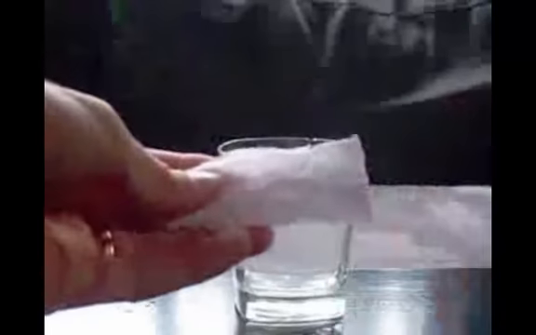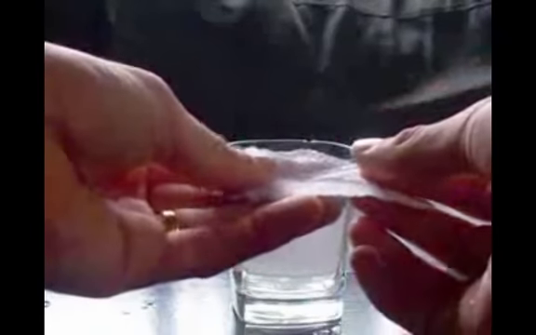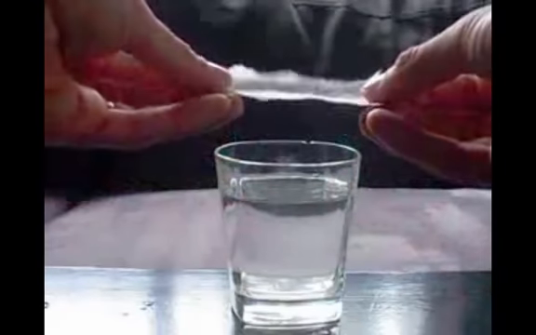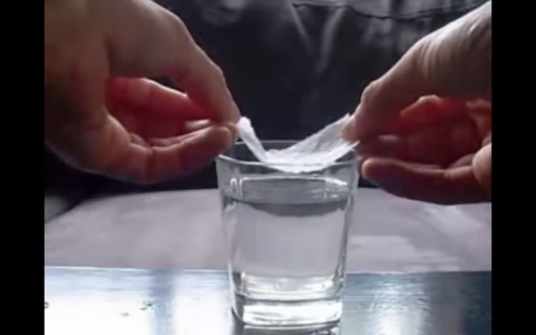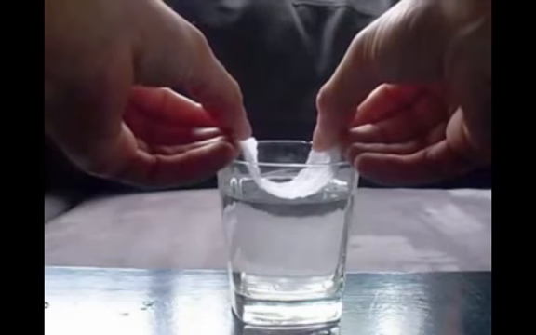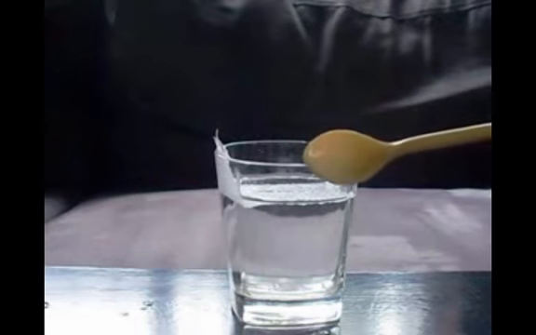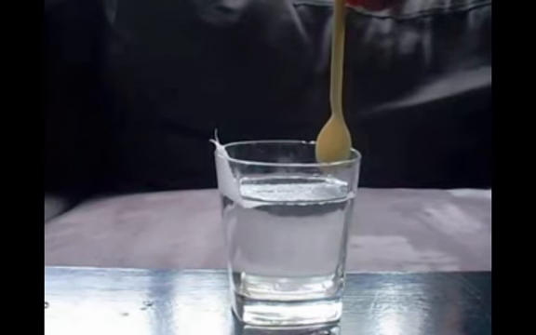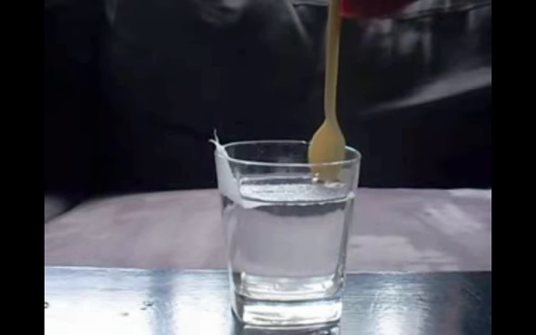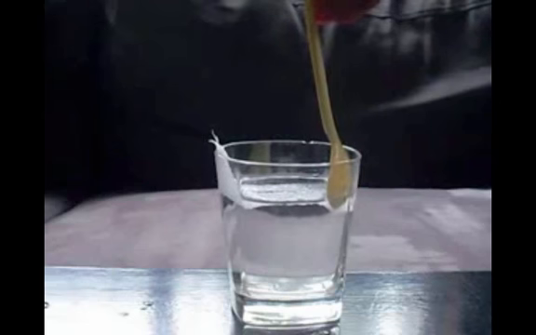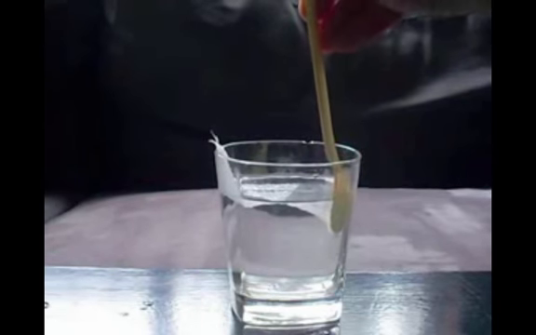To help him do that, because that's kind of hard to do, he's going to put it actually on the paper towel, as you can see here, and then he's going to carefully place this into or on top of the water. And I'll let you watch and see what happens. So now he's going to touch the paper towel and let it sink away from the needle.